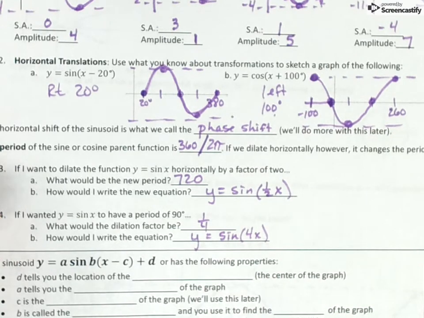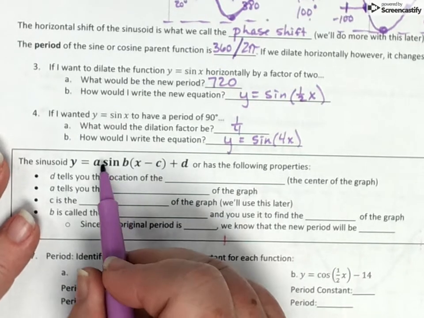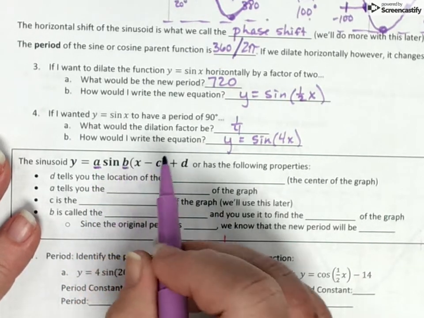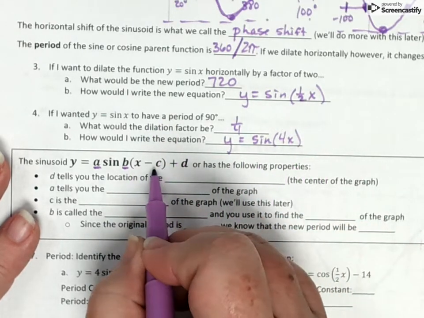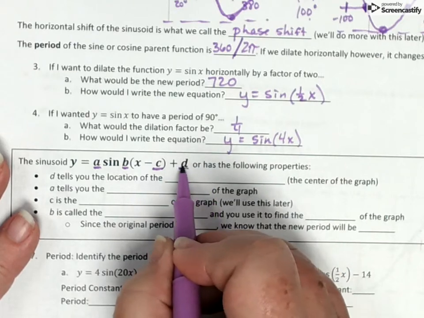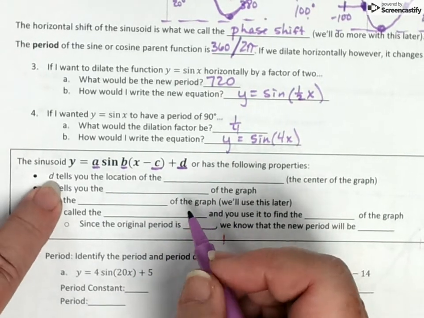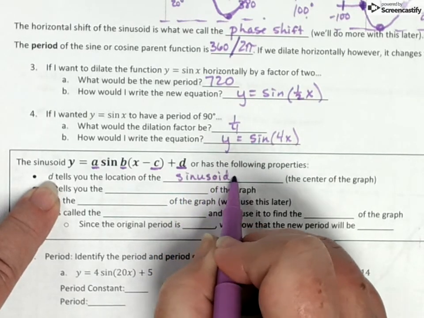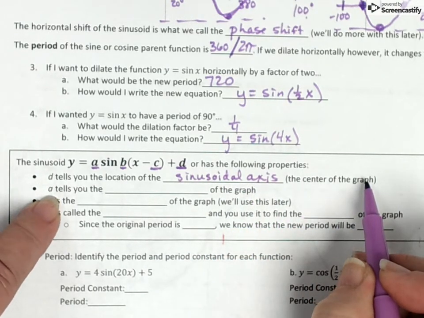All right, so let's put all these together. We have an equation, it's set up in this format. We have A right here in front, multiplied. We have a B multiplied in the middle. You see my multiplied right here in the middle? We have a phase shift C, and we have a vertical shift D. D tells us the sinusoidal axis. Where is the sinusoidal axis located? At the center of the graph.